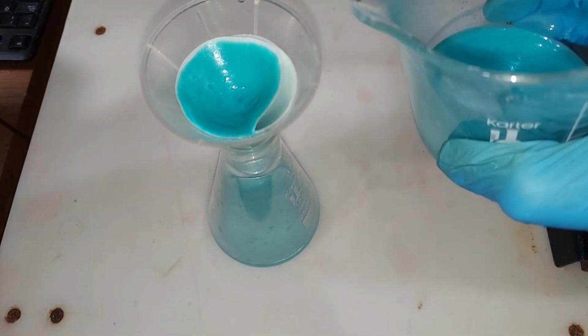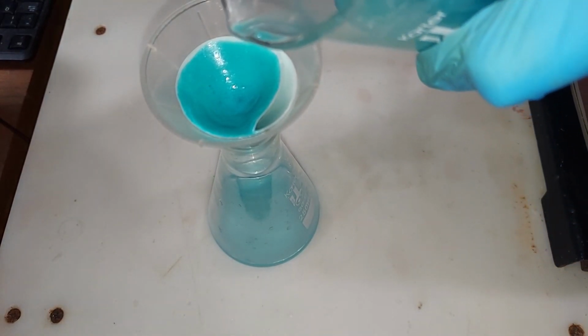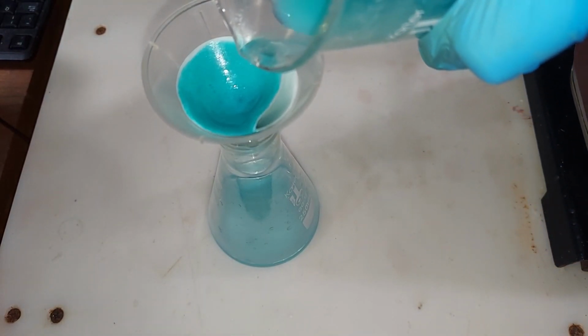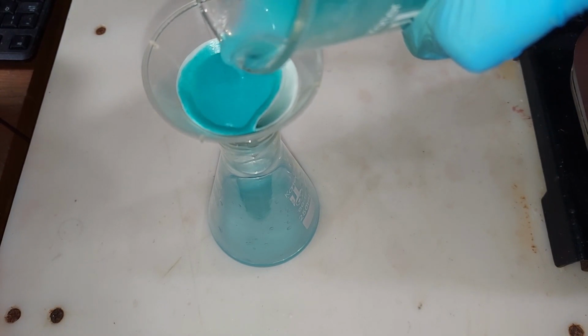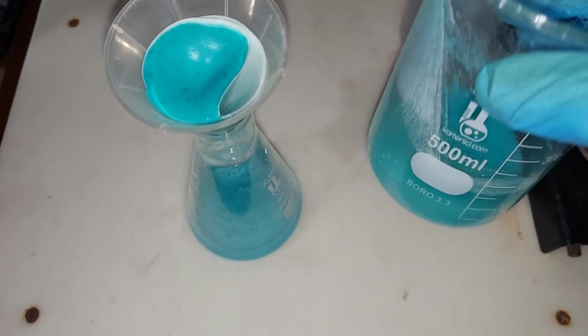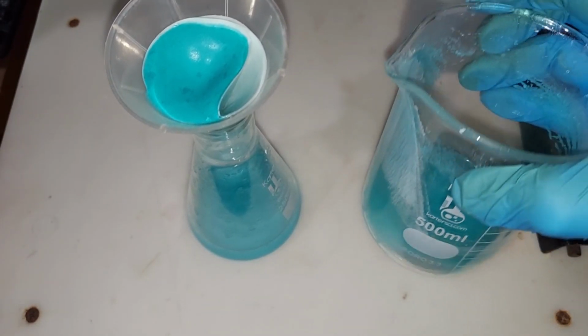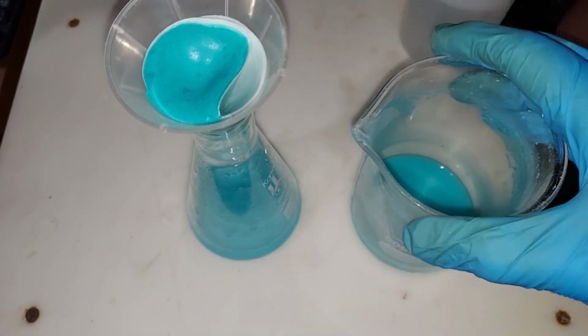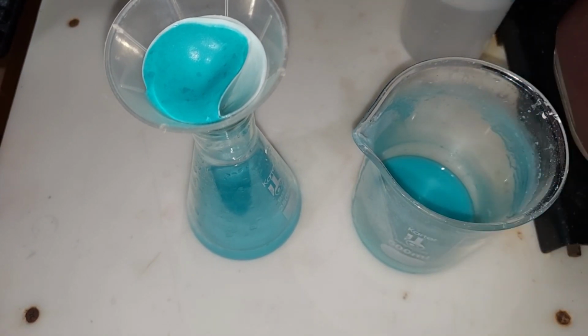I'm about a third of the way through filtering this. And yeah, it's been slow. But slow and steady will win this race. I'm about 3/4 done here. There's just a little bit left on the bottom, but the filter paper is practically full. This really would have been a good time to have vacuum filtration, which I don't have, but working with what I got. And I am going to wash this.